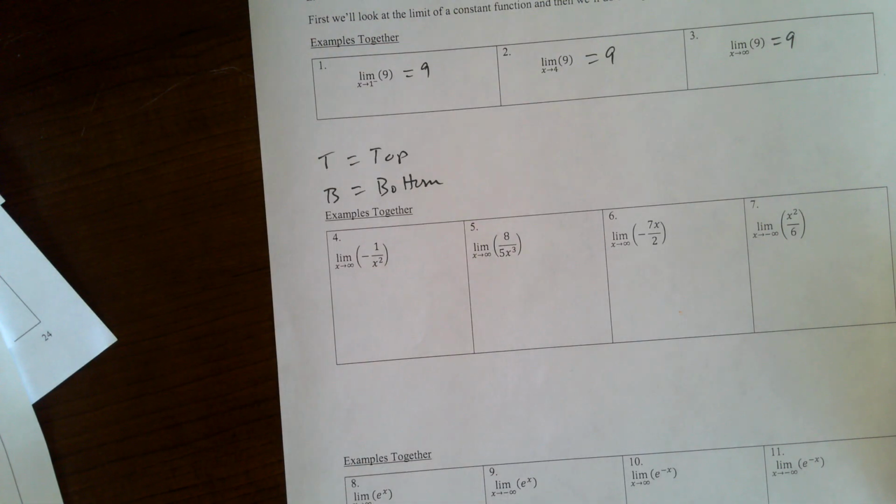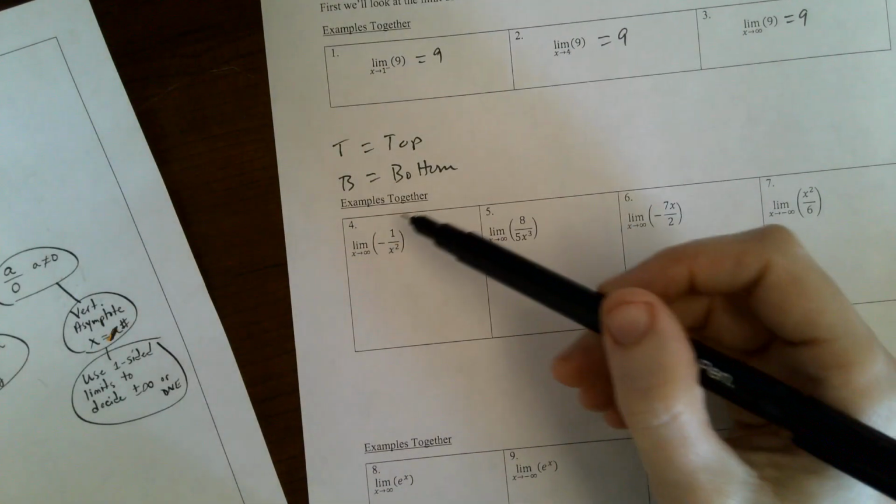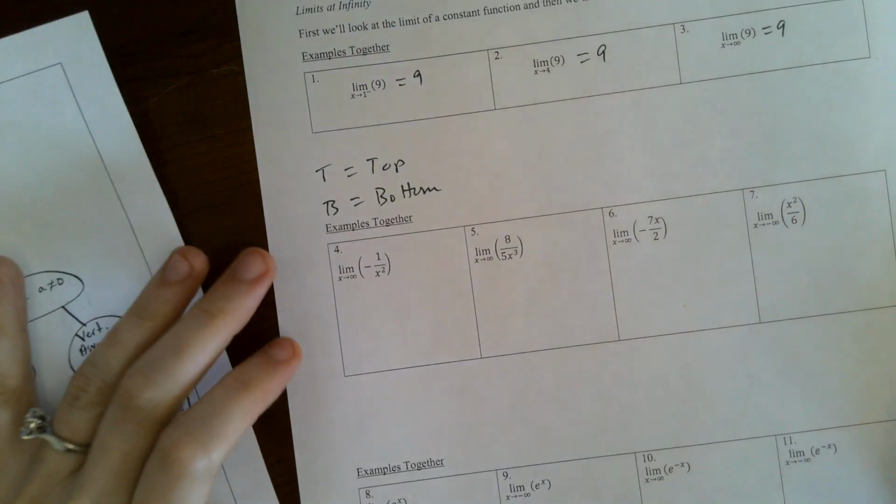So you're asking yourself which terms are outgrowing others. And specifically, if you've just got a single fraction with a single term on top and a single term on the bottom, the limit is going to be 0 if the bottom outgrows the top, and it's going to be infinity if the top outgrows the bottom. Okay, so if you want to pause and write that down, you can.